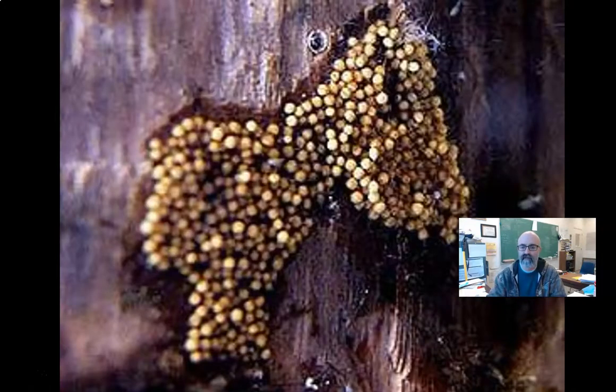Here's some gemmules here. These individual little gemmules are capable of producing a new sponge body, which would be a clone of the original. It's not an example of sexual reproduction.